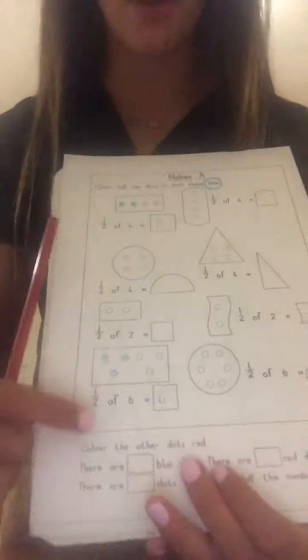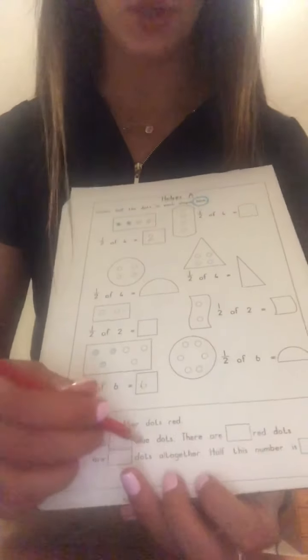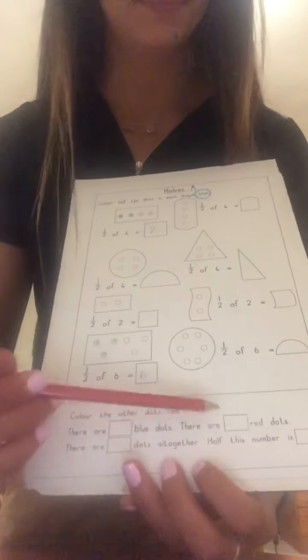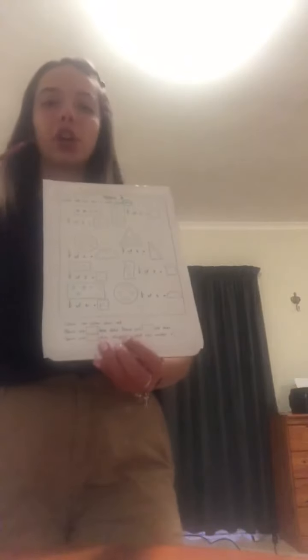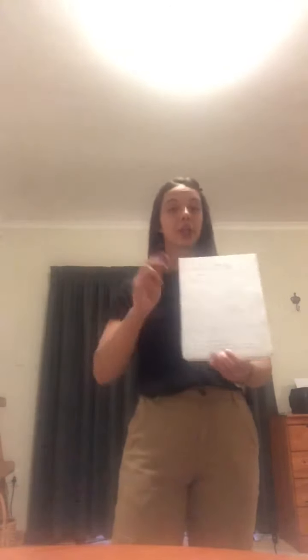Then it says, there are blue dots, and there are red dots. So you're going to go and count all the blue dots in every shape, and you're going to write the answer. Then you're going to count all the red dots in all the shapes and write that answer separately. Blue dots and red dots.